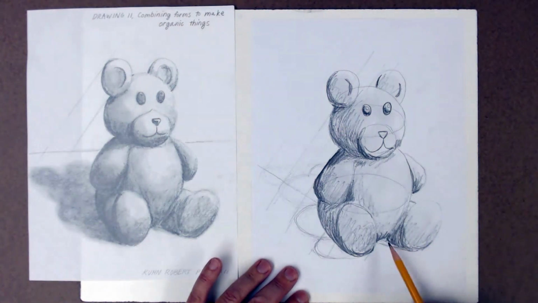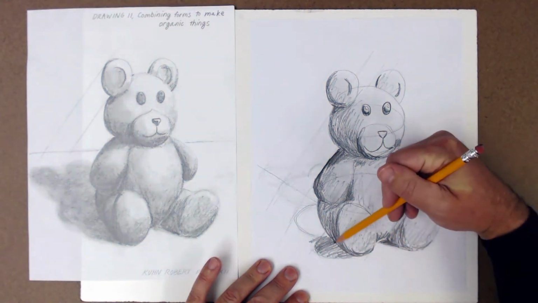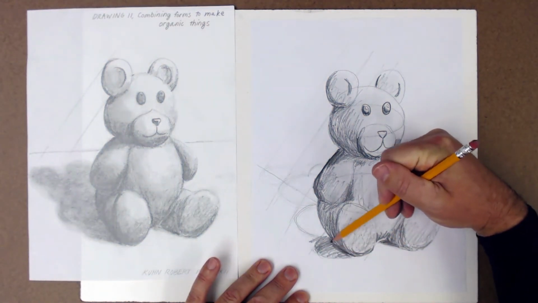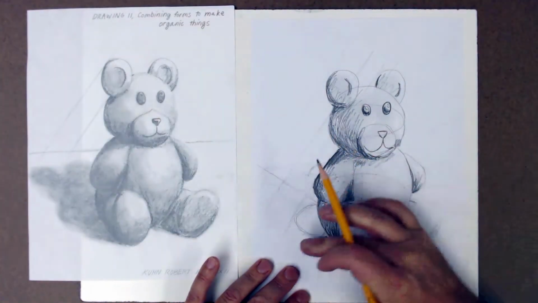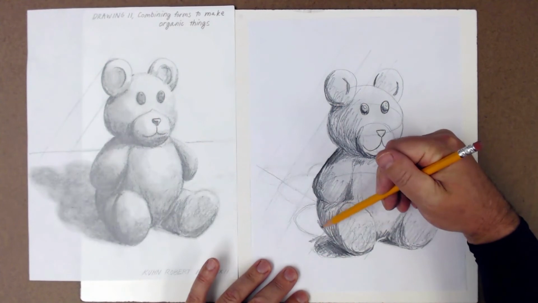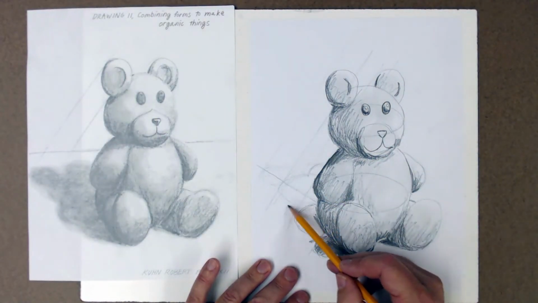And would I have anything here? Maybe a little bit, right? So then I can go ahead and darken in that shadow. Once again, making it darkest at the base of the shadow and probably letting it get a little bit softer as it reaches the edge.